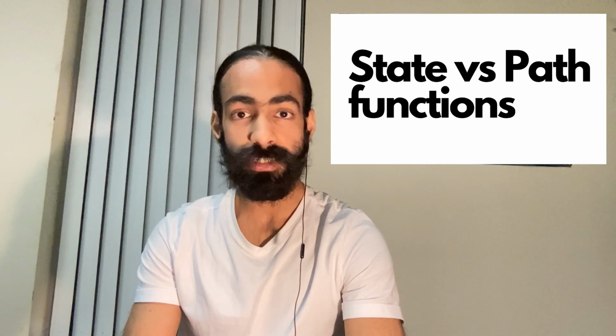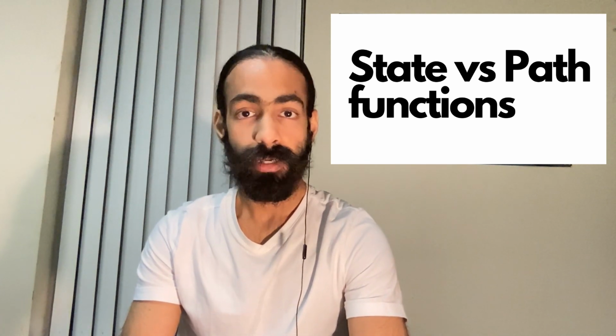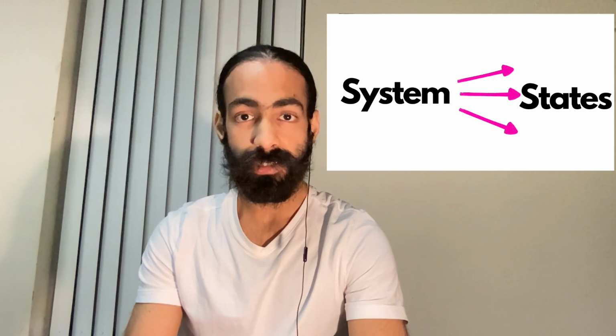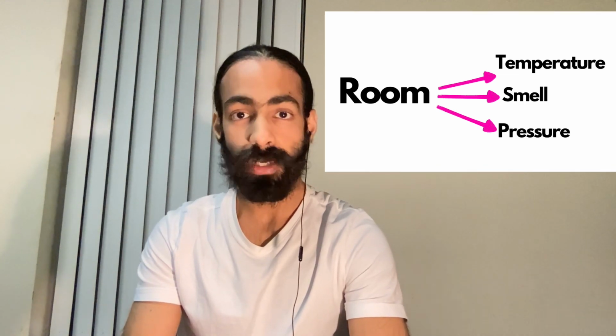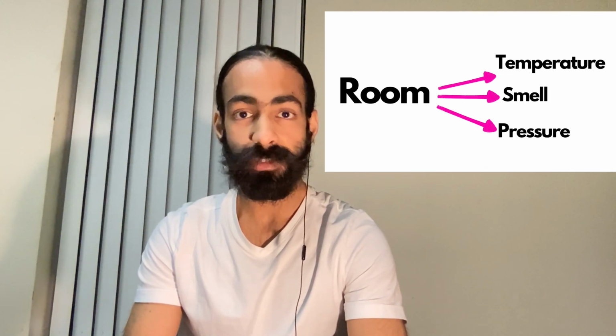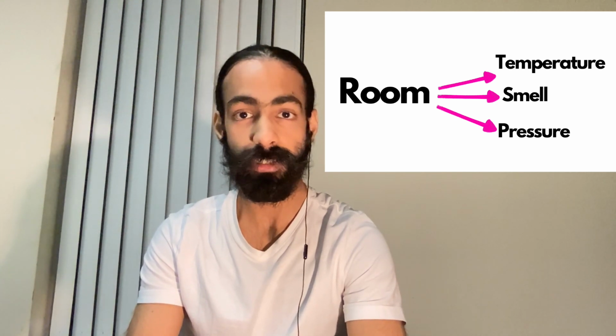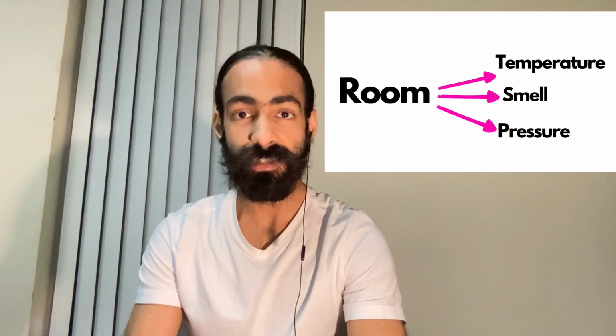In order to understand that, first we need to understand what is a state. Any system that we observe or that we want to build is actually composed of states. For example, the room in which I am sitting has different states, which includes temperature, the smell in the room, the pressure, humidity, etc. And these states change with time, and these states as a function of time define the condition of the room.